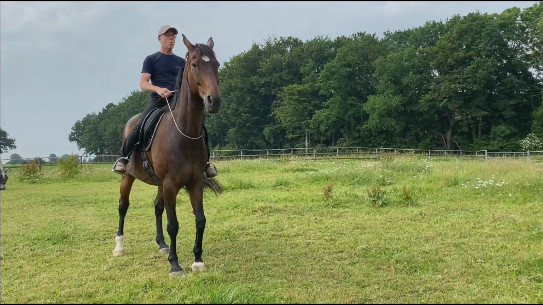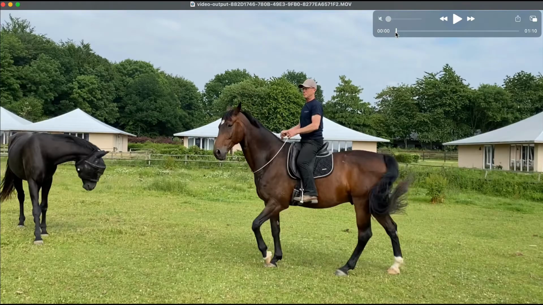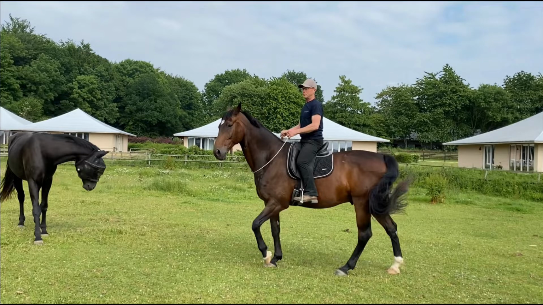What is really nice here in the examples where we are only riding with a string, so we have nothing on the head, is that you can see how effective the seat can be.